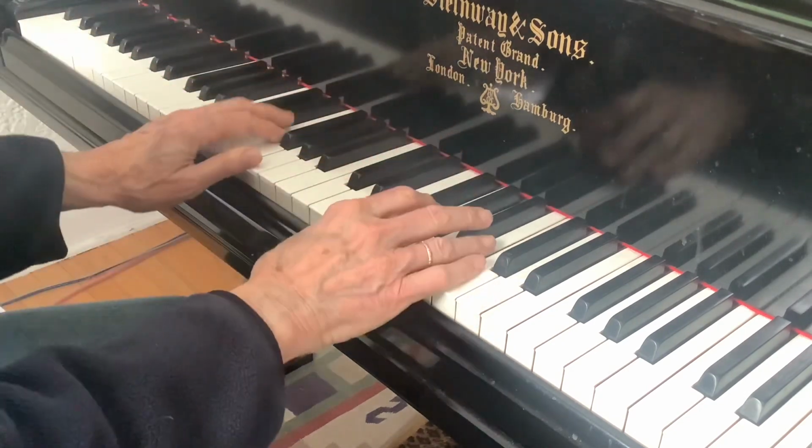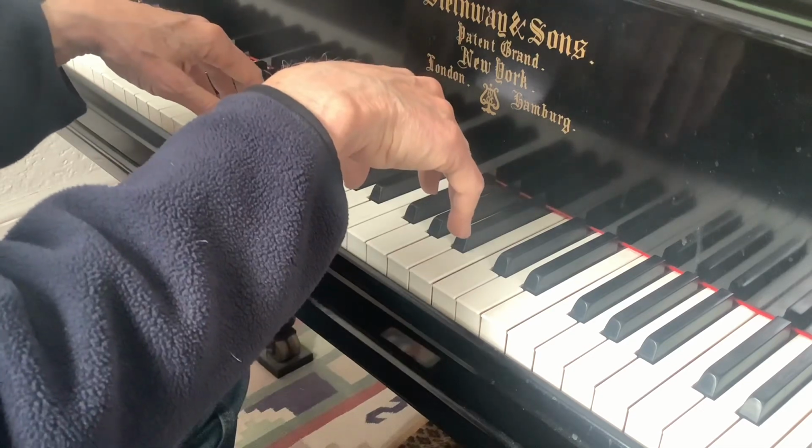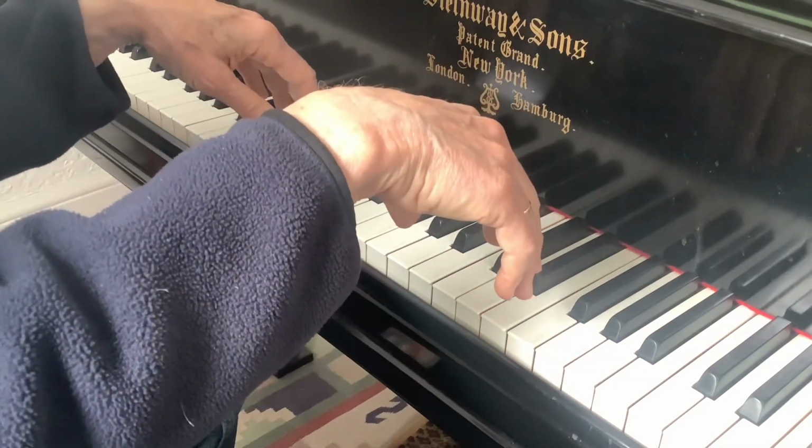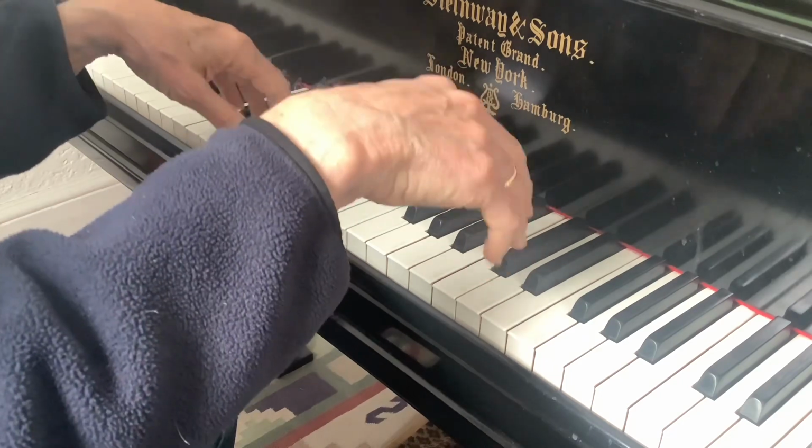Notice how I get off the piano? I lift my wrists. Notice that my fingers are pointing down. Totally relaxed.